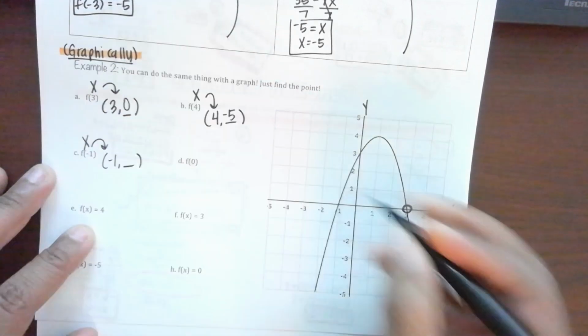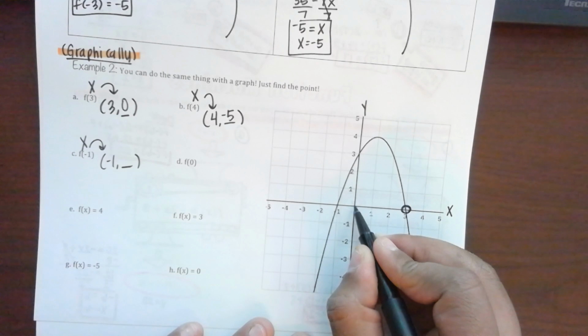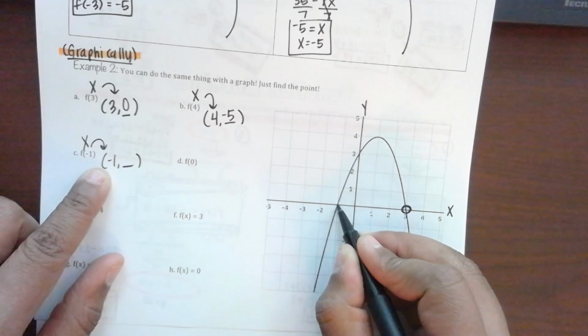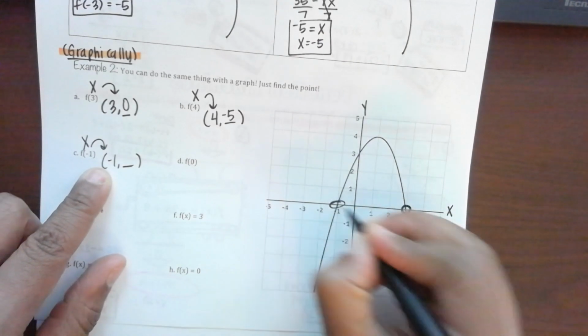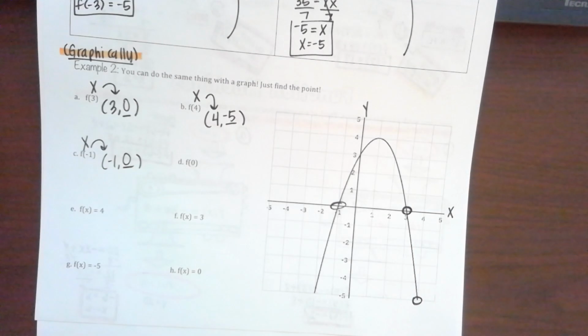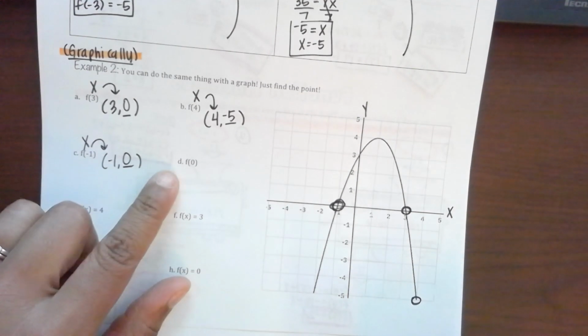So I'm looking for y. From the origin, where do I need to go? To the left, how far? 1, because there's negative 1 on the x-axis. Do I have to go anywhere? So what does that make y? You're looking for those points. Any questions?